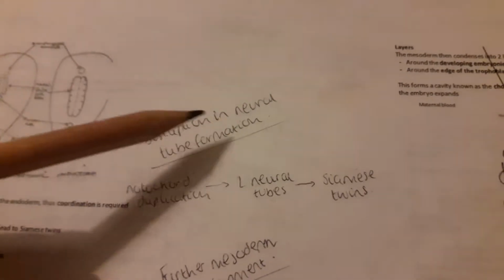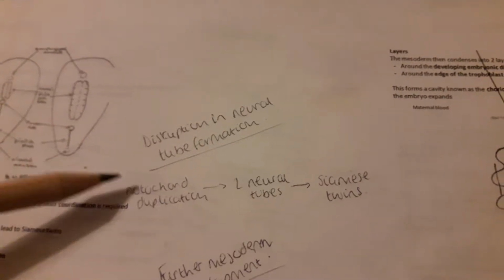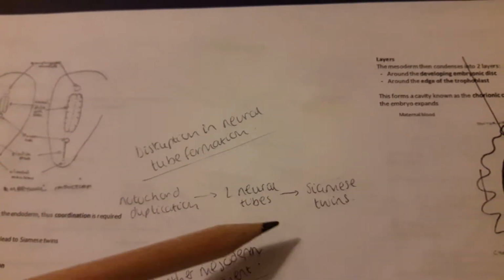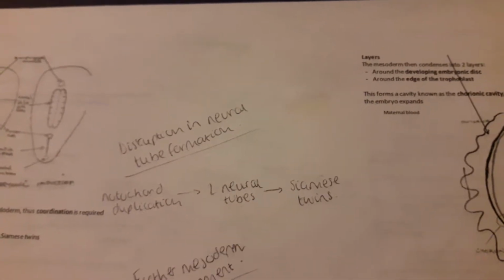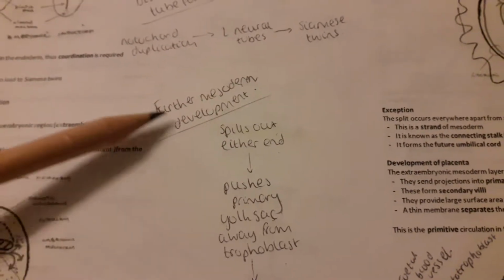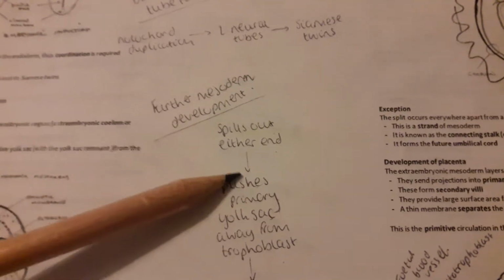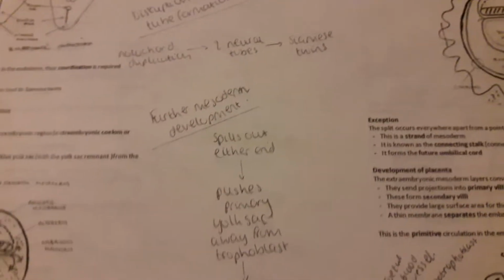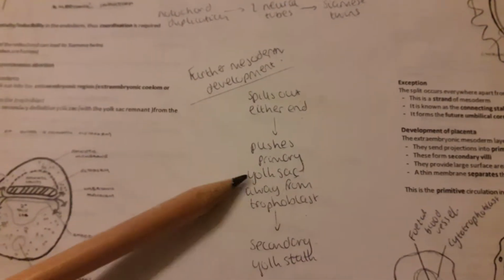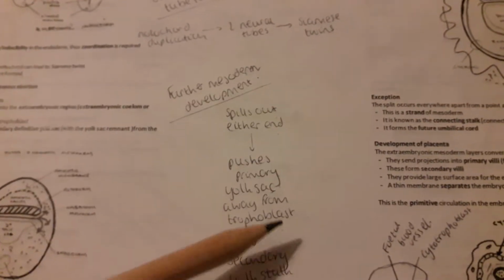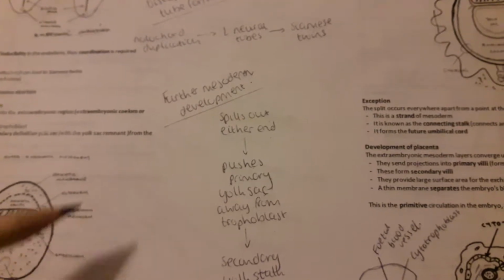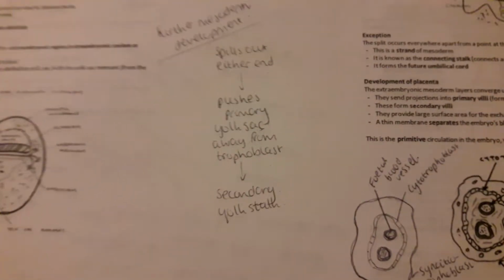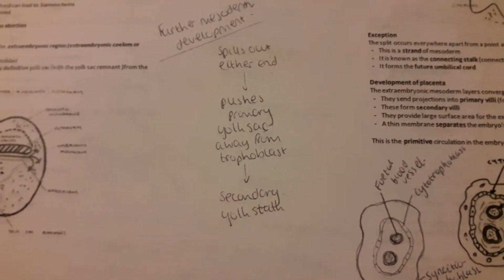One of the possible disruptions in neural tube formation is the notochord duplication, producing two neural tubes which can result in Siamese twins. Then what happens is that the mesoderm spills out of either end, which I'm going to explain in a second, and it pushes the primary yolk sac, which was formed from the hypoblast, remember, away from the trophoblast, which is the outer cell mass. And this produces the secondary yolk stalk.